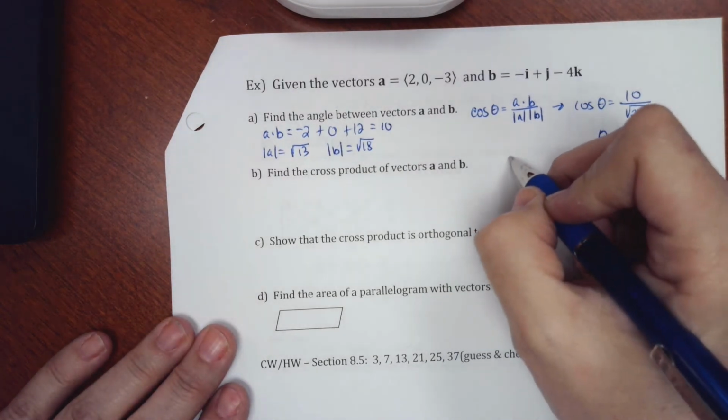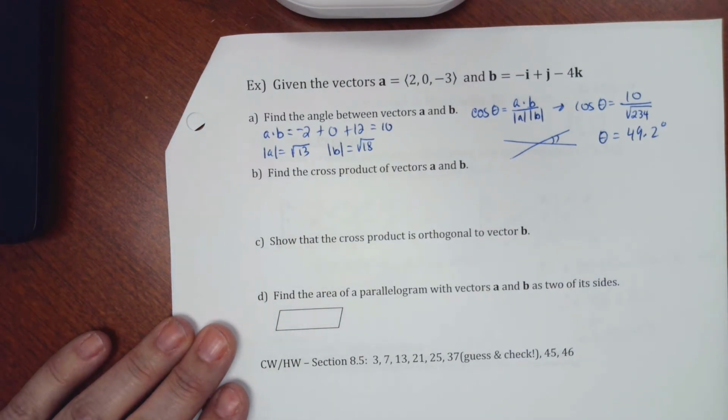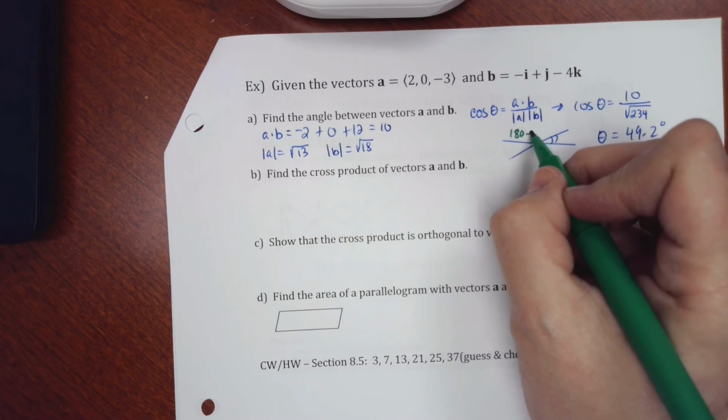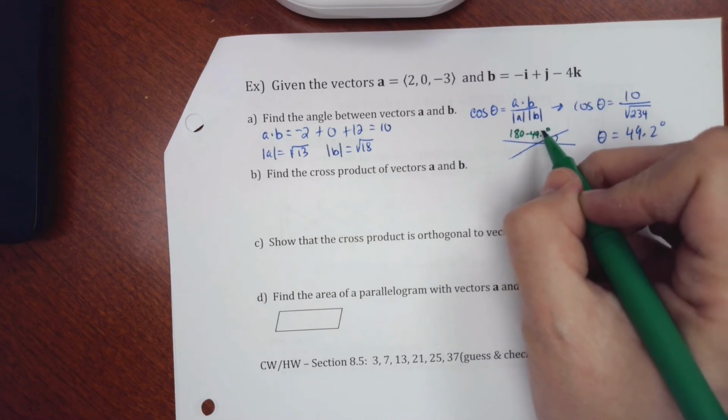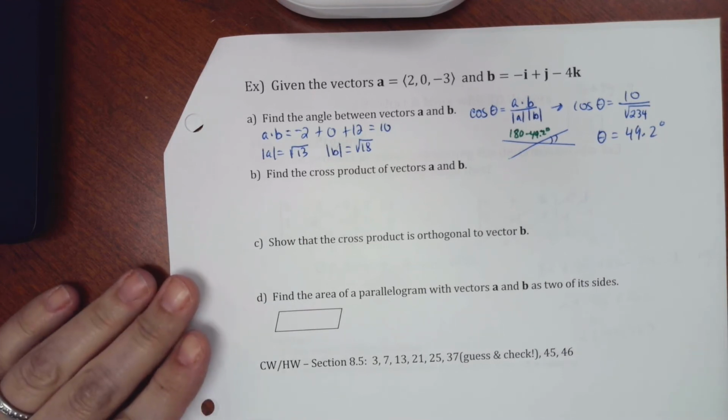So remember, two vectors crossing each other, that might be the small angle. So if you wanted to find the big angle, you'd have to do 180 minus that. So if somebody asked you for the obtuse angle, you'd say, oh, well, 180 minus 49.2 would be the obtuse angle. All right, find the cross product.